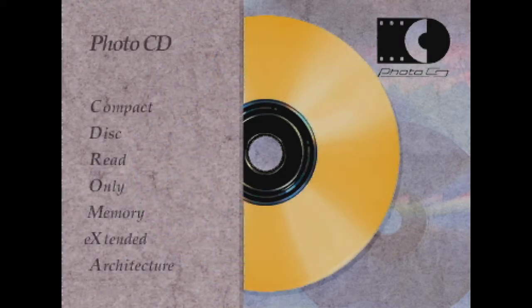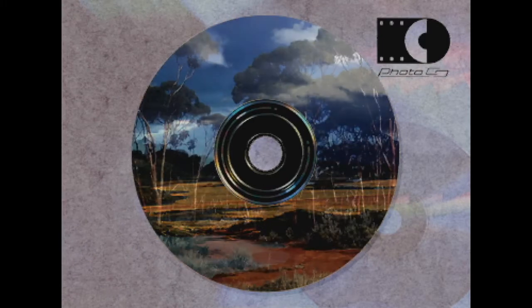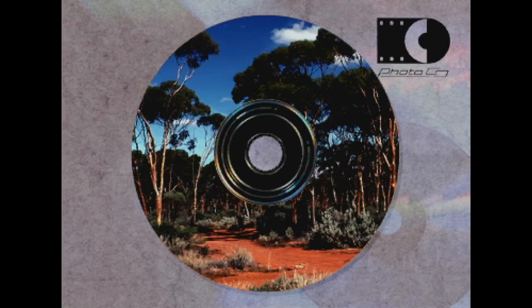The Photo CD is a disc with the format CDI Bridge, based on CD-ROM XA. This term corresponds to the initials of the English term Compact Disc Read-Only Memory Extended Architecture. This disc can be read by a CDI player, by a CD-ROM XA player associated with a computer, or by a special photo CD player.